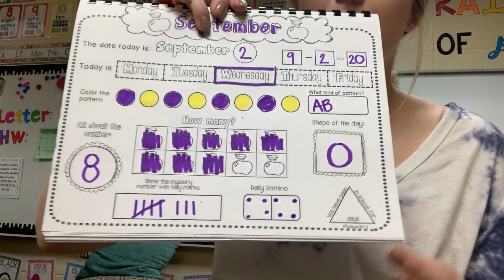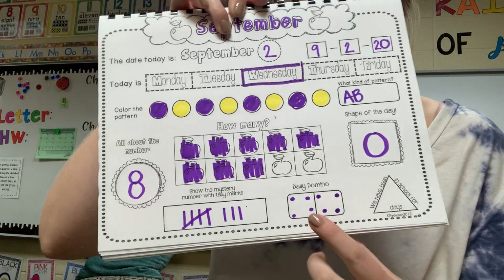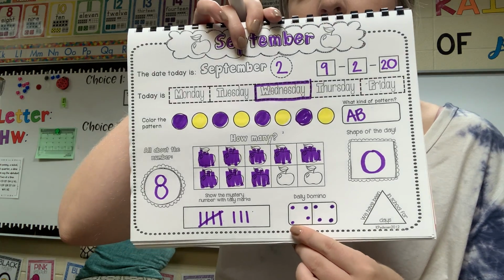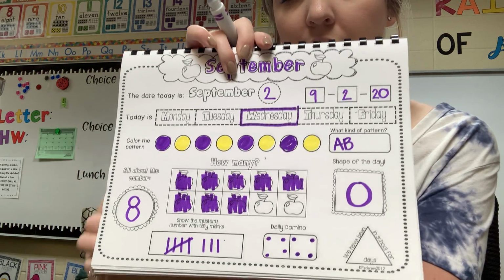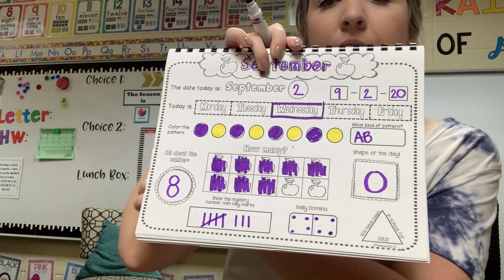So on the other side of my domino, I'm going to put 4, just like I did on one side. So I'm going to do 1, 2, 3, 4. Just like this. So when I add 4 on one side and 4 on the other side, I get 8 all together. There are 8 dots there all together.